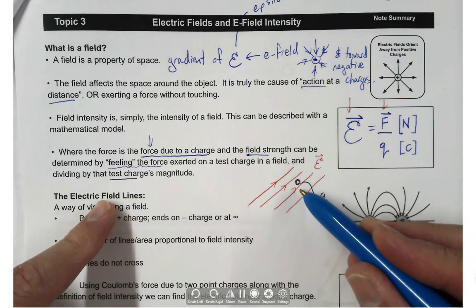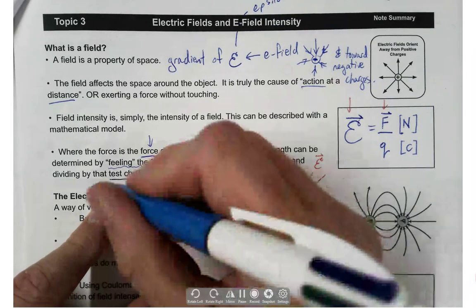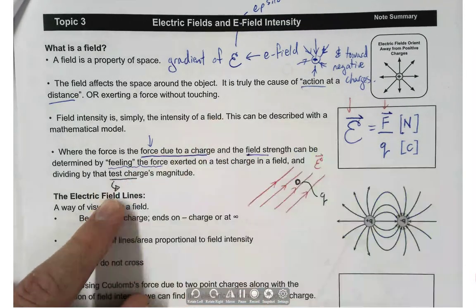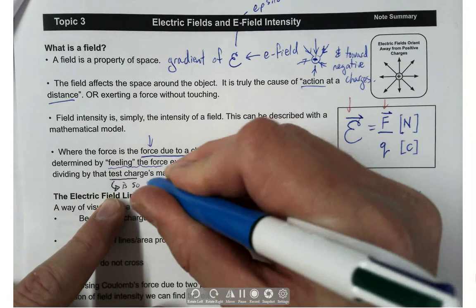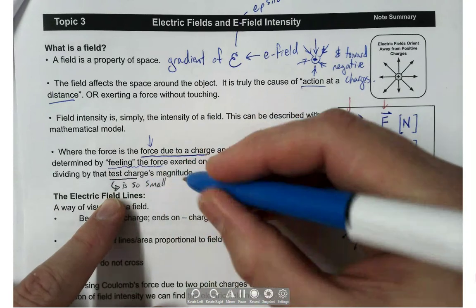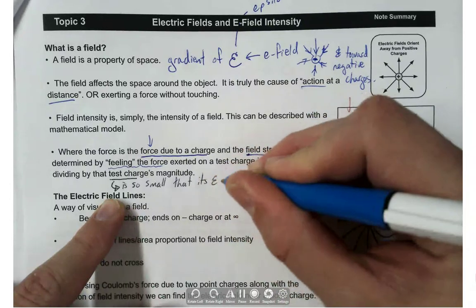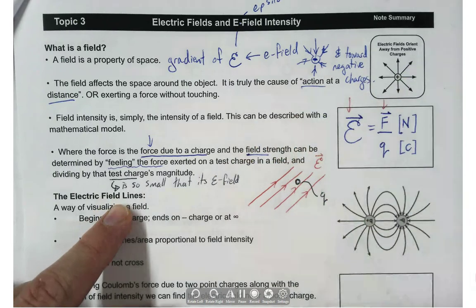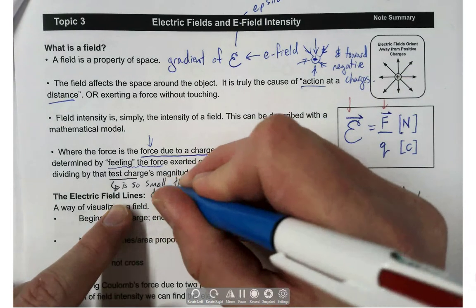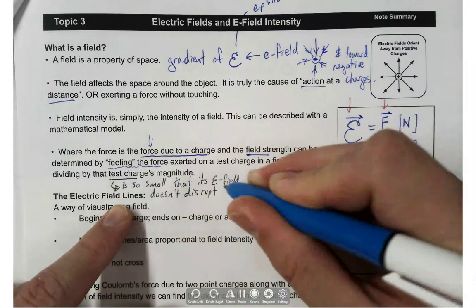Make sense? And so when I say that I'm going to put a test charge in the presence of an electric field, what is meant by a test charge is something kind of like a banana is disproportionately small compared to the Earth. A test charge is so small that its E field doesn't disrupt the field around it. Or the field that it's in.